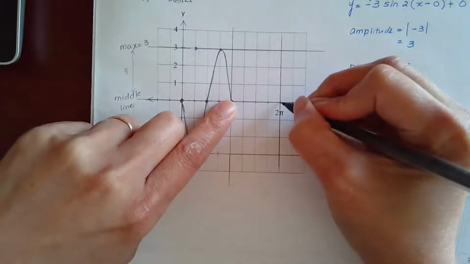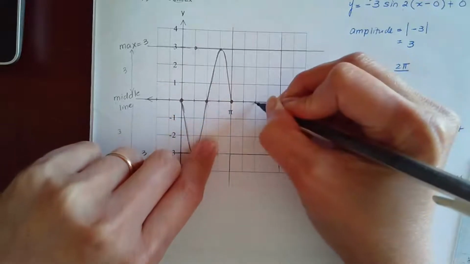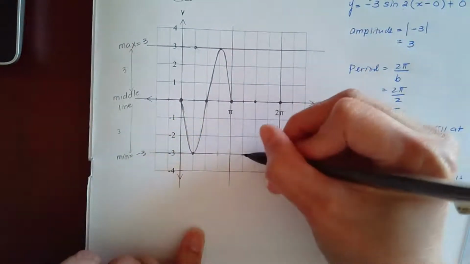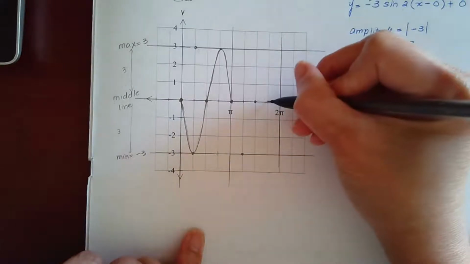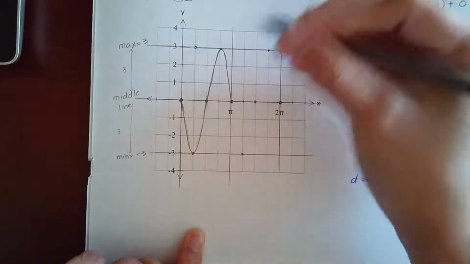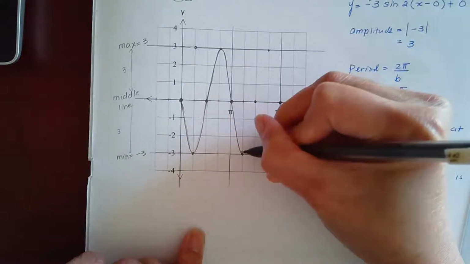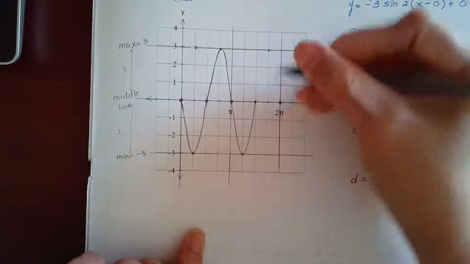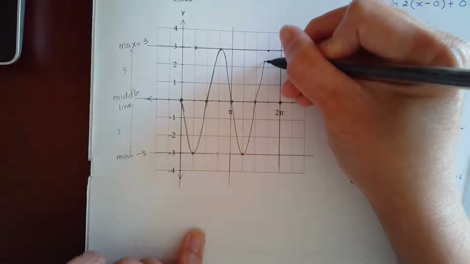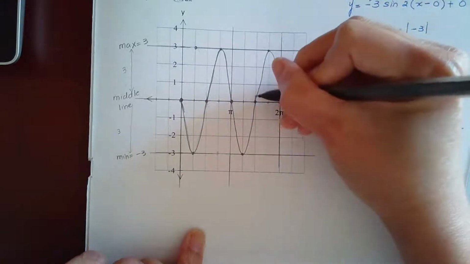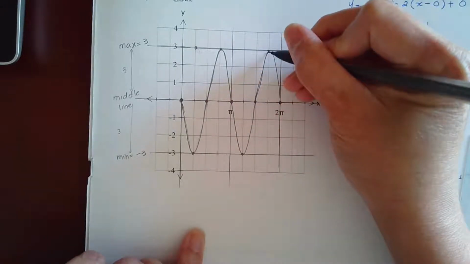Or I can go this way and there. So those are my 3 points right there, and then this one is right here, and this one is right there. And there we go. Make sure it's a smooth curve.